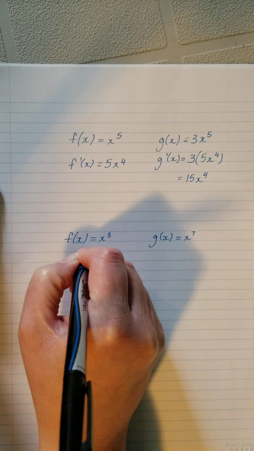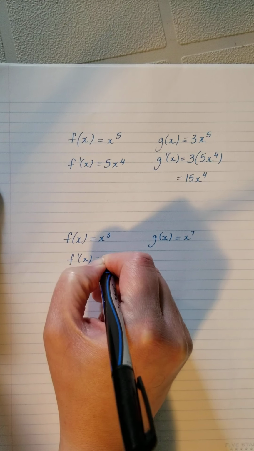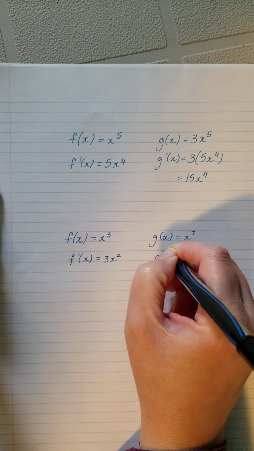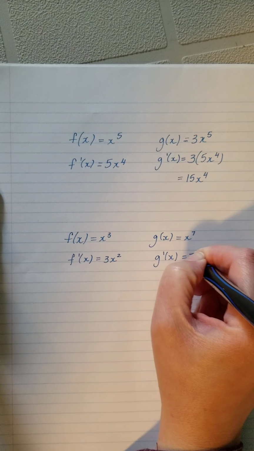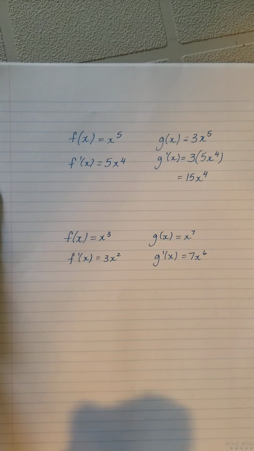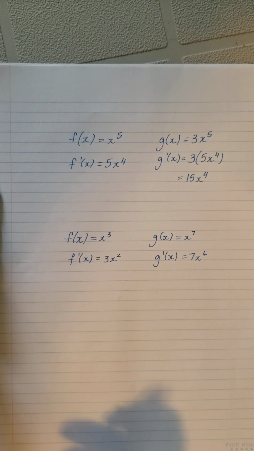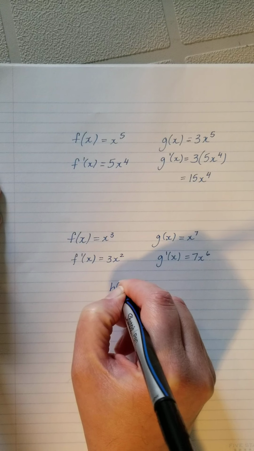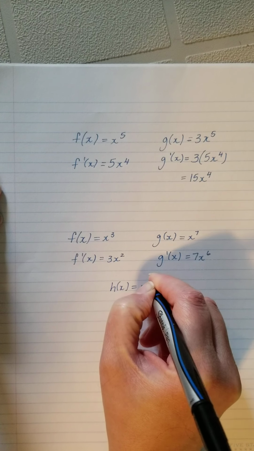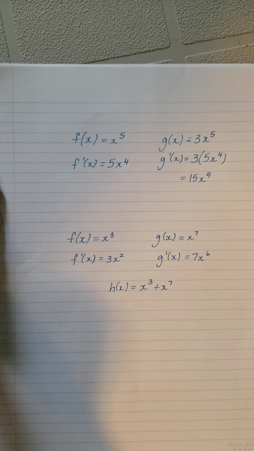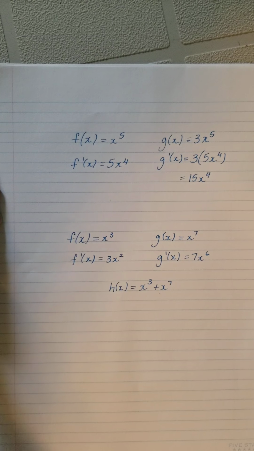Then we know that f prime of x is 3x squared and g prime of x is 7x to the 6. So if we had a combined function that was the sum or difference of these two smaller functions, for instance, h of x equals x cubed plus x to the 7, then the derivative of h of x is just the derivative of f of x plus the derivative of g of x.